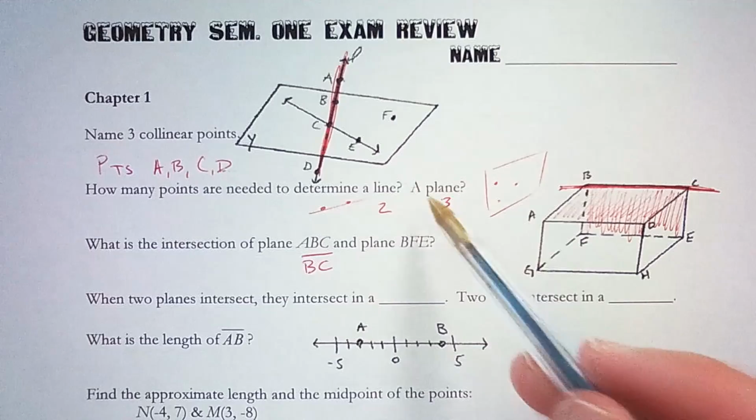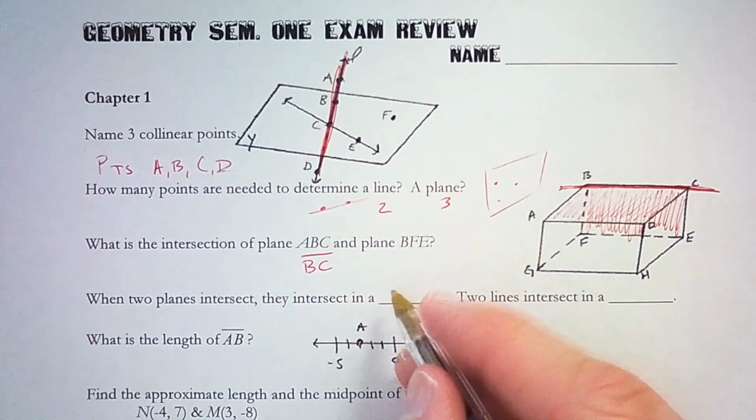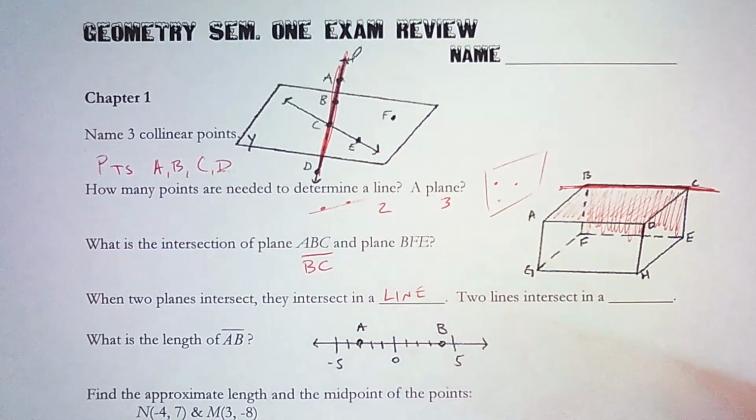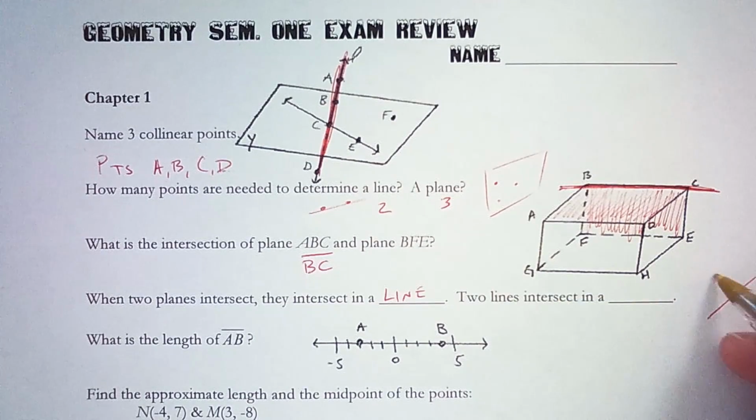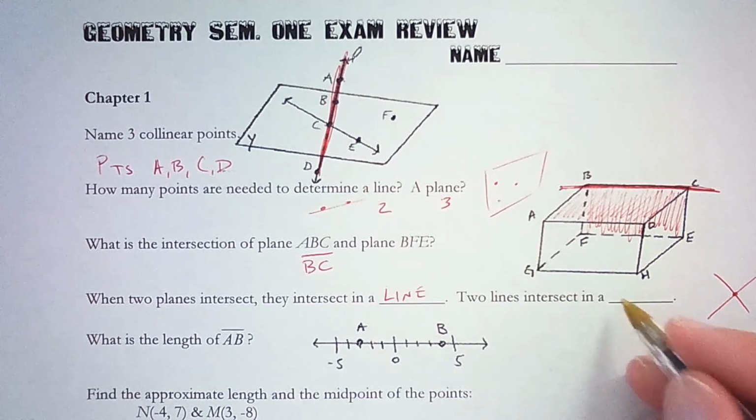When two planes intersect, just like we had here, they intersect in a line. Now if you have two lines intersecting, here's a line, they intersect in a point.